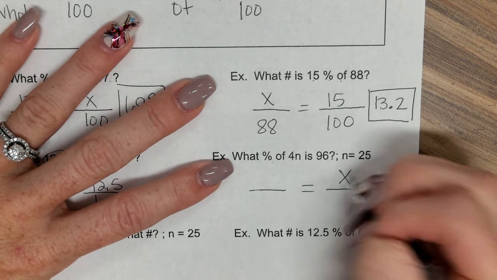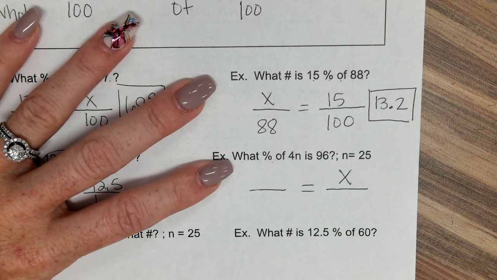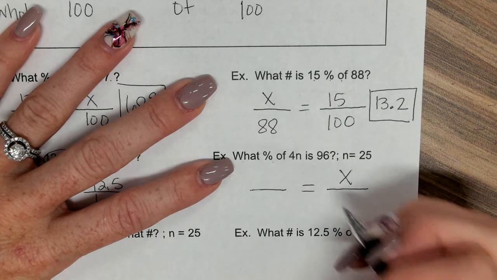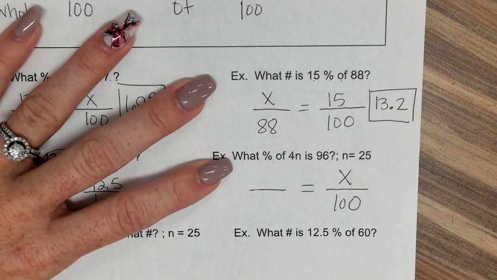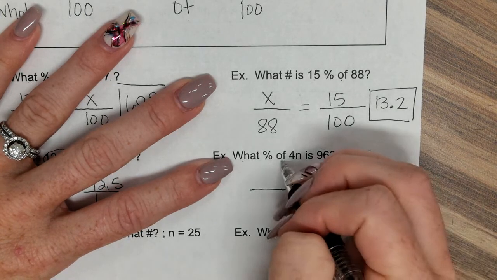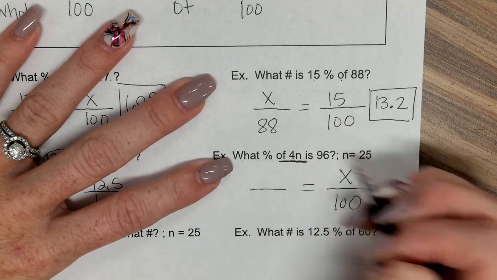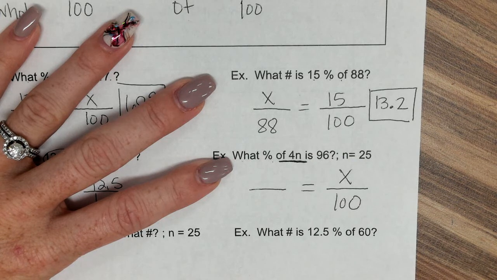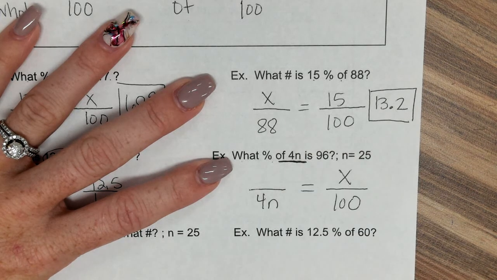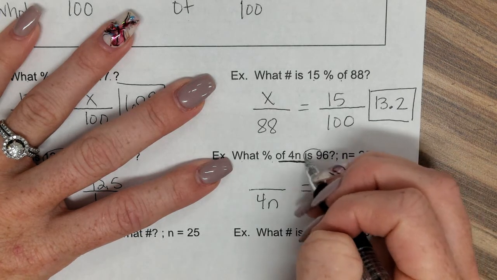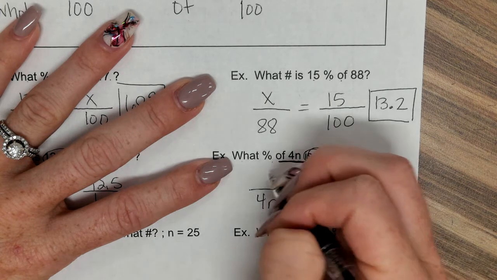That means that's going to be my missing number. What always goes here? Okay. Then they tell me that 4n is the of. Yes? So where does of go? And then they told me is 96.